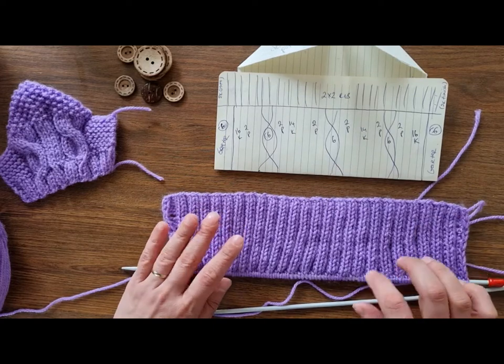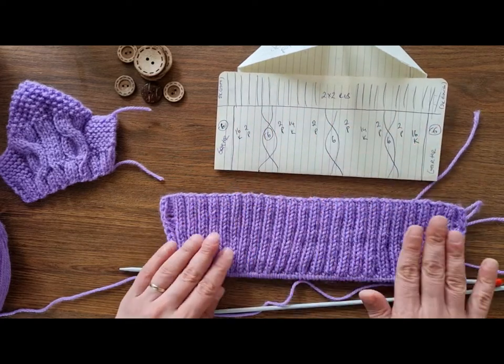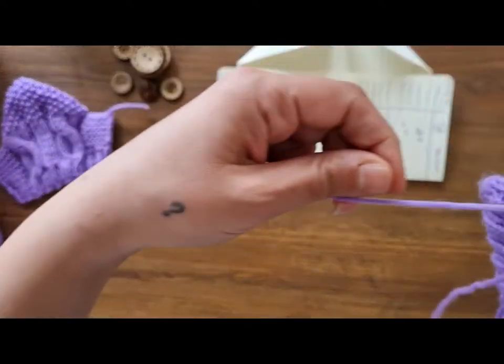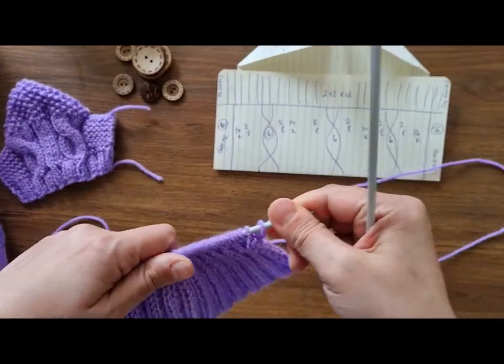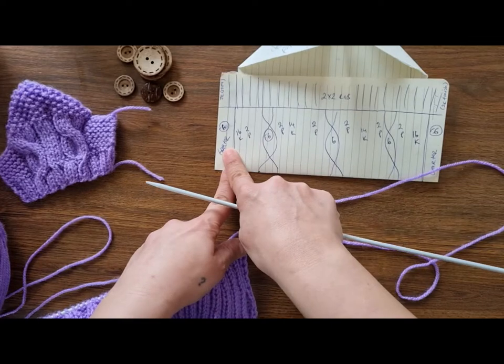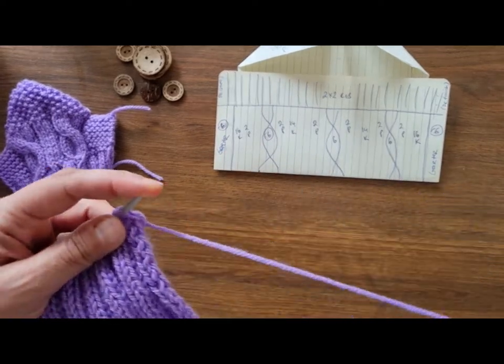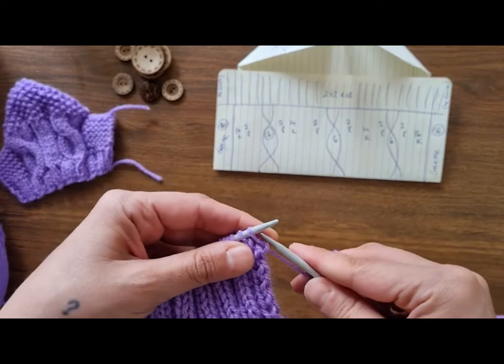So you have to build the pattern on the front side of your project. Please remember that, and let's begin doing it. So the garter stitches, I do them with purls. So first I will do 6 purl stitches.